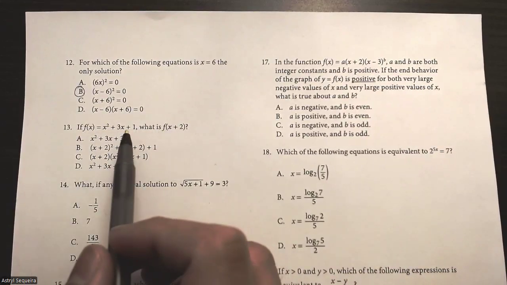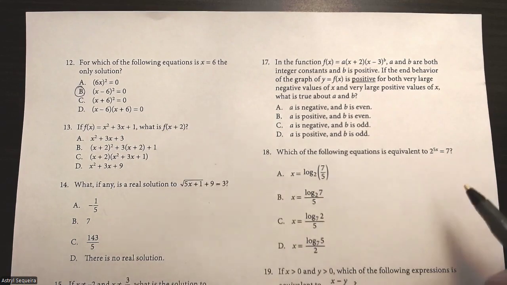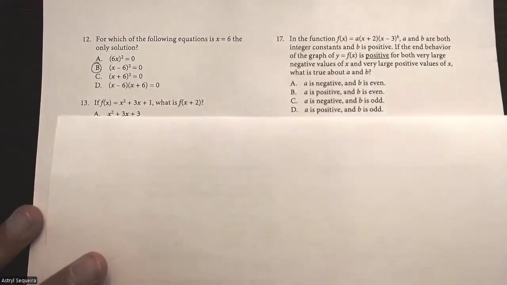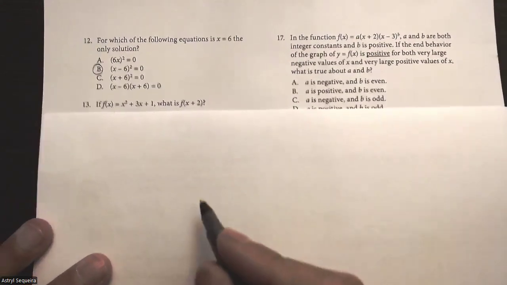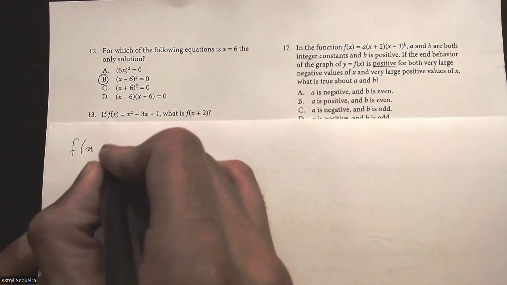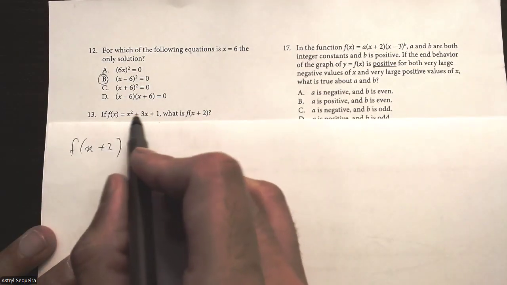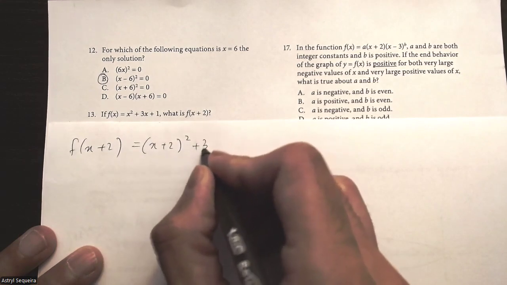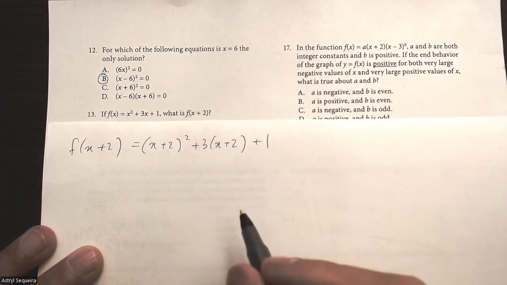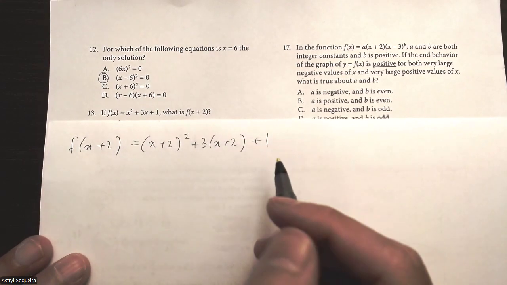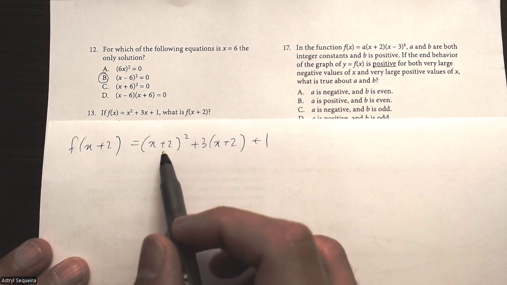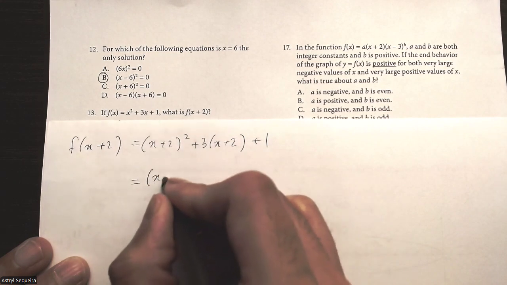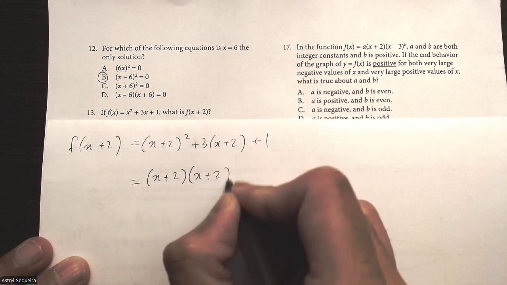Question number 13 gives us this equation, tells us to find f of x plus 2. So this is not going to fit on this paper here, so I'm going to actually do it on this sheet over here. If I'm trying to find f of x plus 2, I'm just replacing all the x's with x plus 2. So I have (x plus 2) squared plus 3 times (x plus 2) plus 1. Now I have to expand this out completely and combine like terms, and then figure out which solution it matches. First things first, I'll do the exponent first, so I'll just write out the bracket twice.